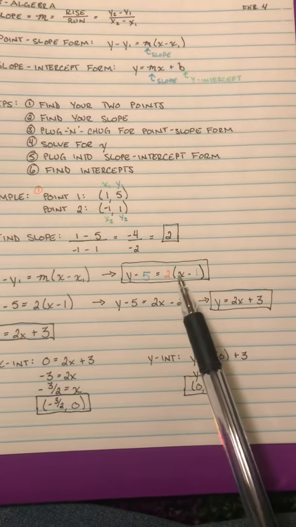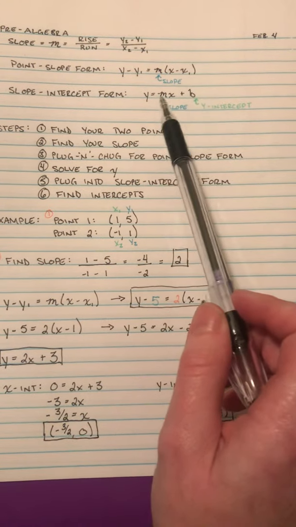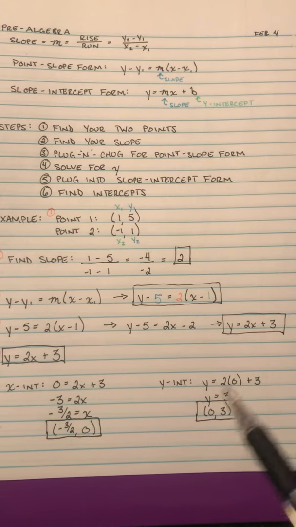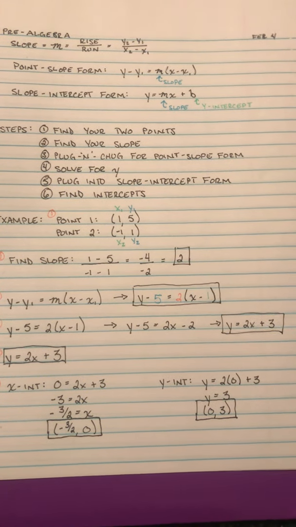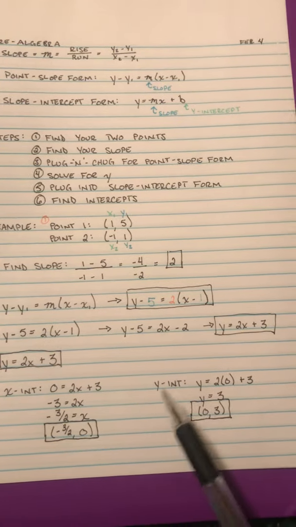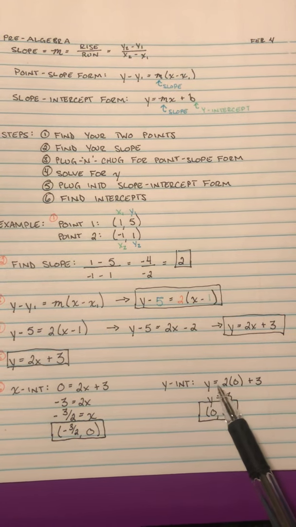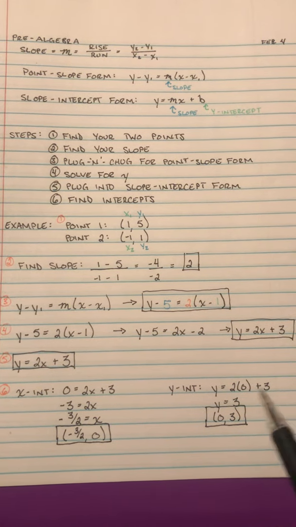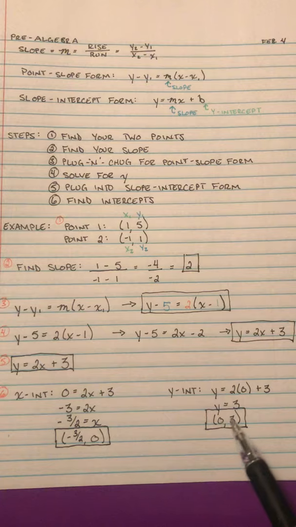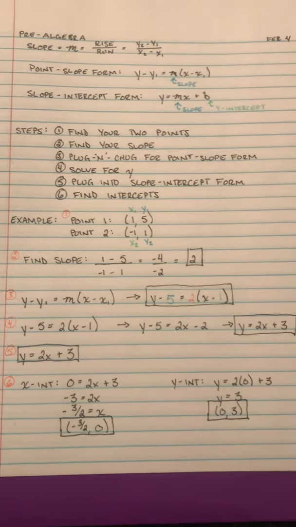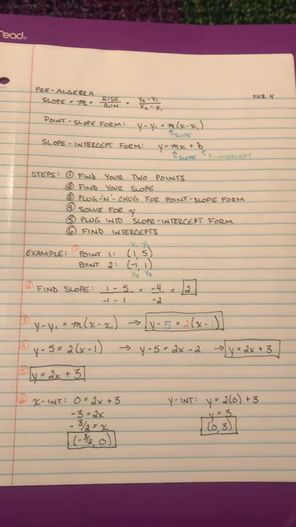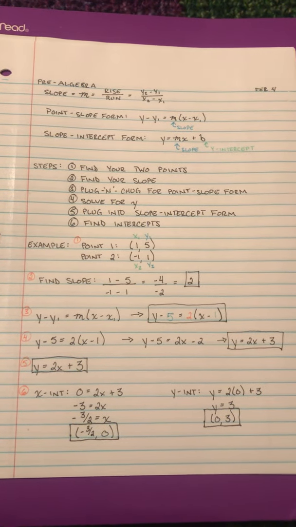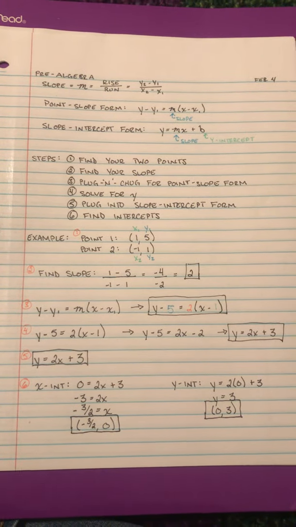Your y-intercept, if you remember slope-intercept form up here, this plus b is your y-intercept. So technically we don't have to do all the math, but your teacher probably wants you to because that's what they do. So we'll just resolve real quick. y equals 2 times 0, because your x is 0, plus 3. y equals 3. Your y-intercept is 0, 3. All right, that's kind of a quick run through of all that. And the next video that I'm going to give you is an actual 2 points from the drawing that you gave me, and we'll go from there.